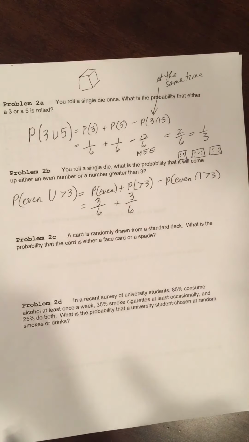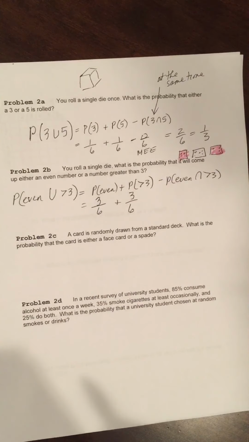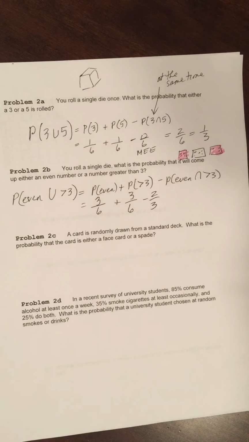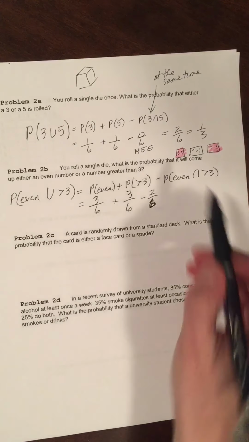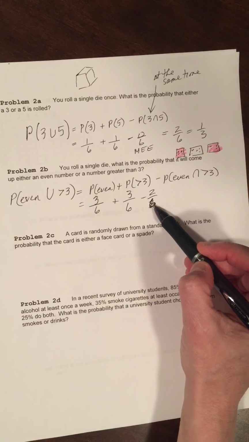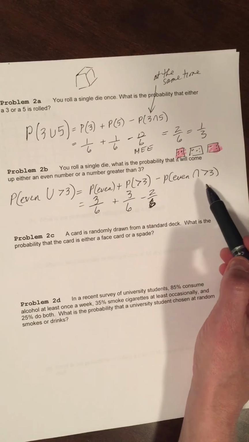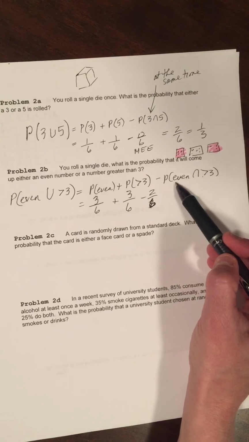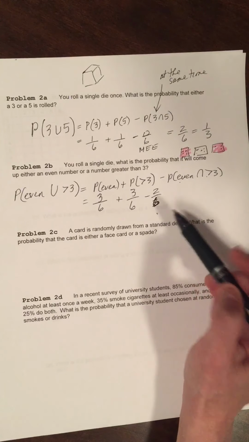Now, which of those are even? Meeting both criteria. Even, out of the 6, they're even and they're greater than 3. 4 is an even number greater than 3. 6 is an even number greater than 3, out of all the 6 die.